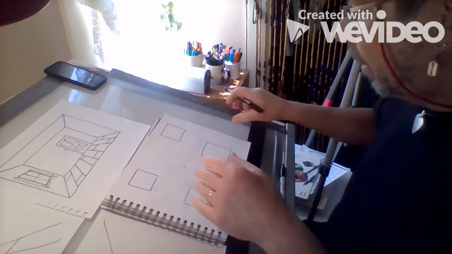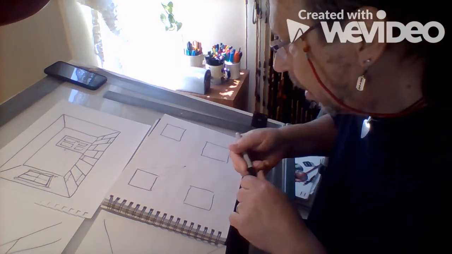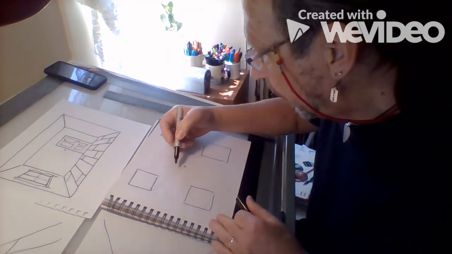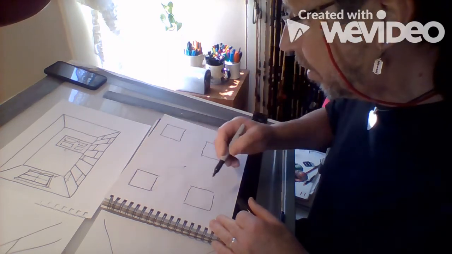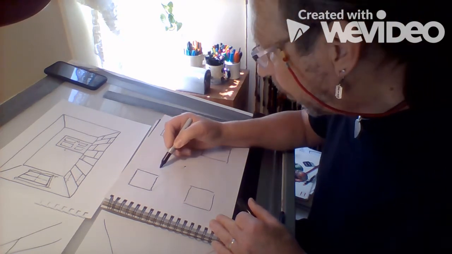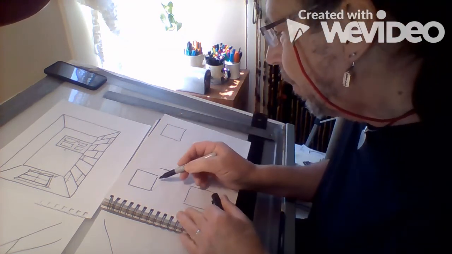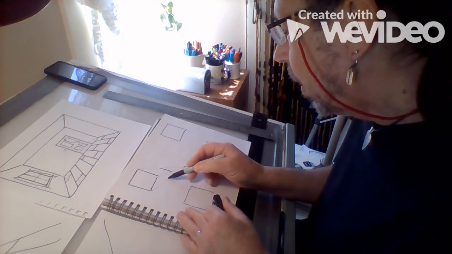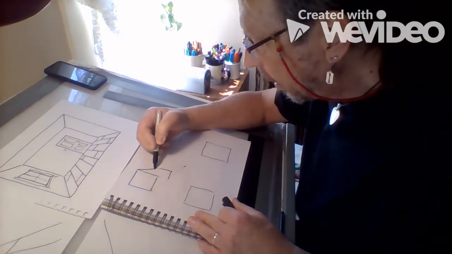Let's see what happens here. So there's our, using our vanishing point. Now, I'm going to draw a line parallel to this line. That's going to determine how big our cube is going to be. Parallel, remember? Parallel. I'm going to do one along here, parallel to that line. Now we darken these in.